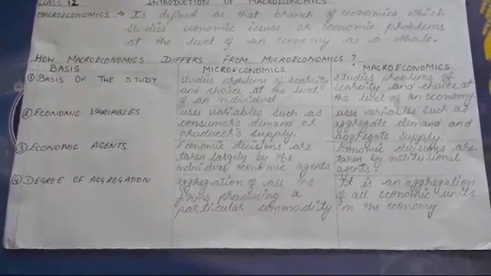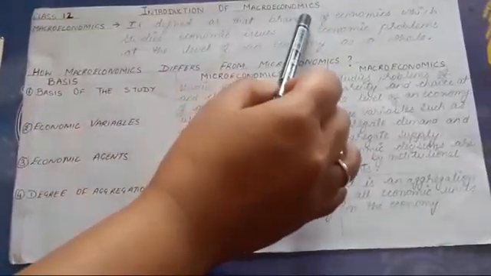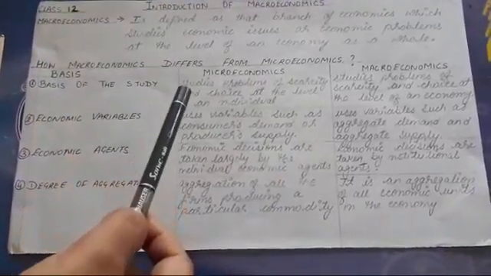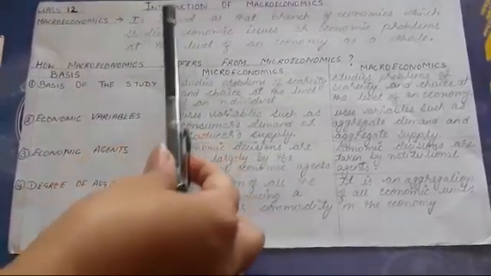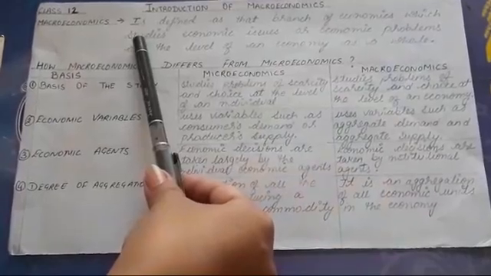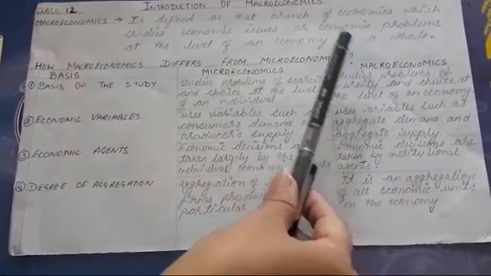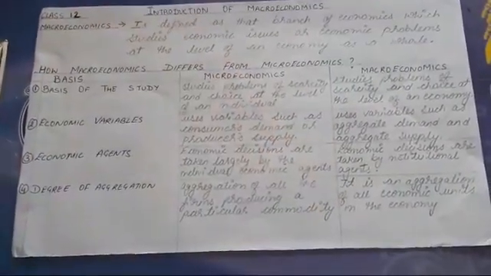And before we move to national income, I'm just introducing you to the concept of macroeconomics. Now, everybody is aware of the two parts of economics, that is micro as well as macro. So, a bit of description about macroeconomics. Macroeconomics is defined as a branch of economics which studies economic issues or economic problems at the level of the economy as a whole. That means it is concerned with the economy as a whole or a large segment.